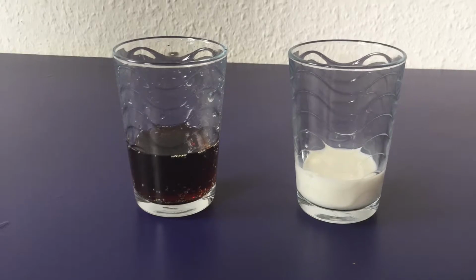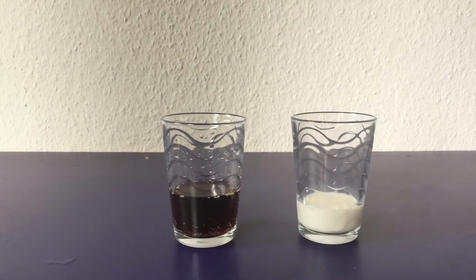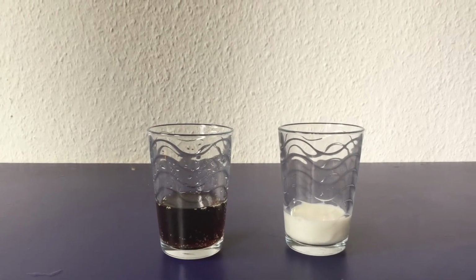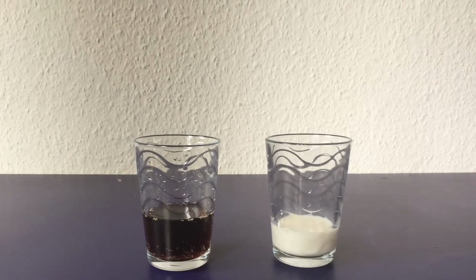So this second experiment is about potential of hydrogen, which is very commonly known as pH. And what you see on the screen are the only two items that you need to do this experiment. Just take a half glass of cola drink and a half glass of milk. And let's see.